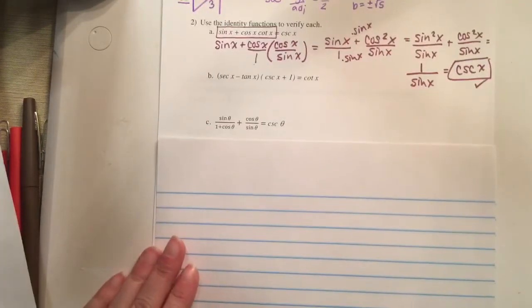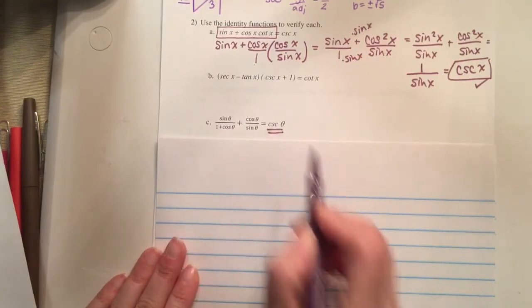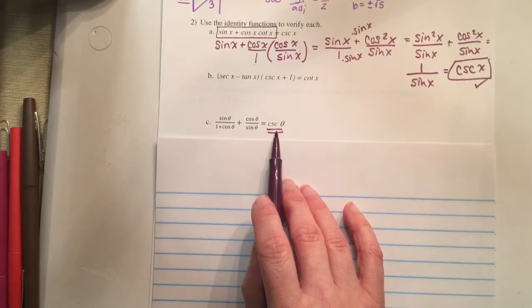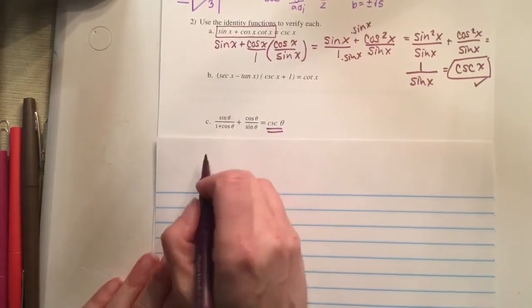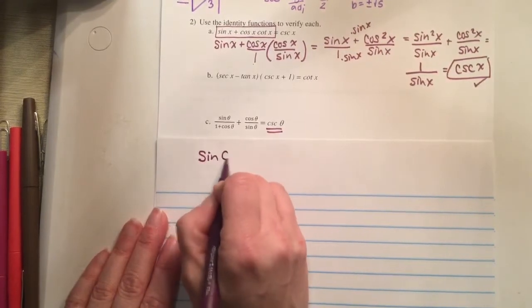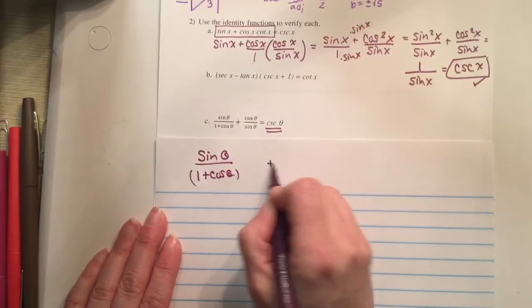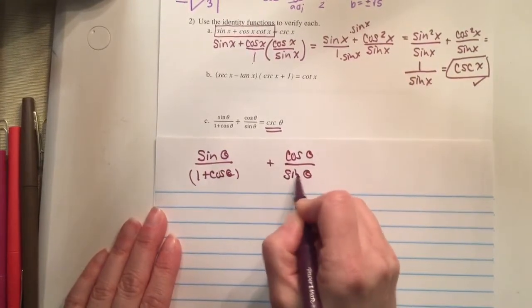Okay, if I'm looking at C, I need to take the more complex side, and I need to prove that it is really the cosecant of theta, okay? So the first thing that I notice, they want us to add fractions. Well, guys, you can't add fractions unless you have a common denominator, right? So what I have here, I have two different denominators.